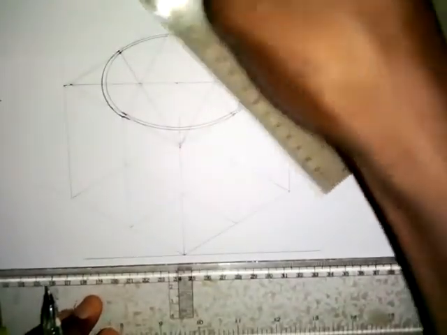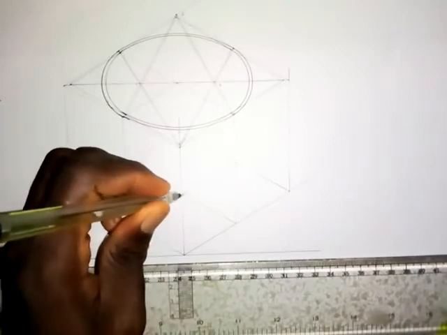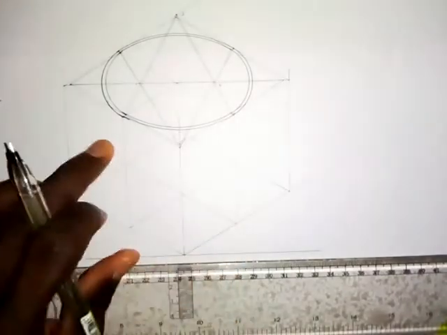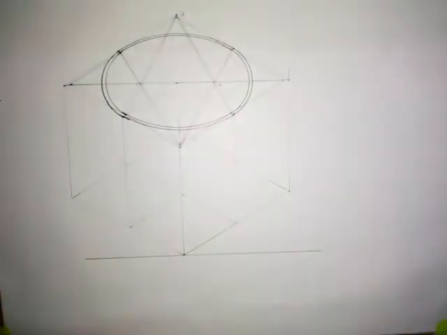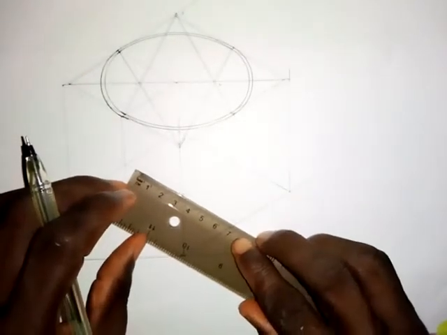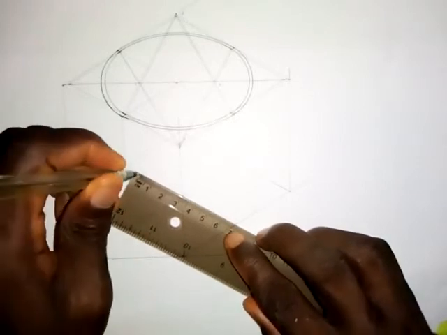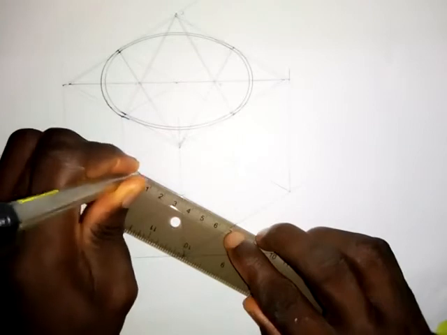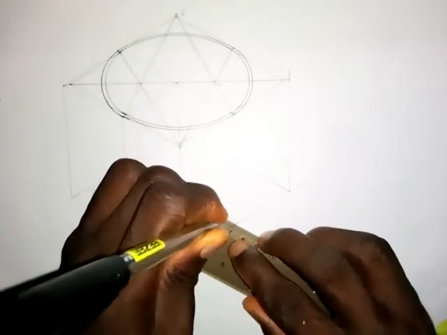So next thing that we're going to do is, from this point, the point of intersection of the line that we drew from here and here, measure 30 mm, because the diameter of the bottom circle is 60 mm. So take 30 mm to this side and here, so we also have 30 mm here.